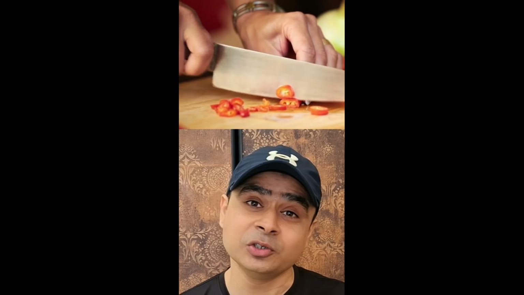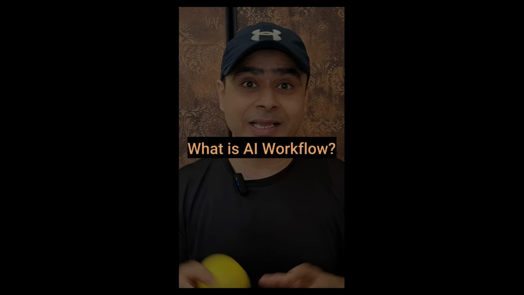Have you ever cooked a recipe? Well, AI workflow is just like that. Let me tell you in the next few seconds what exactly an AI workflow is.